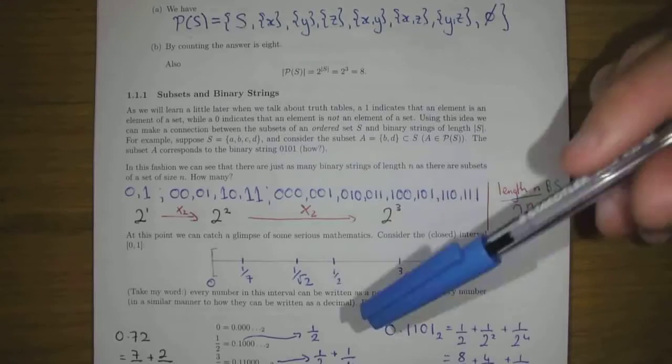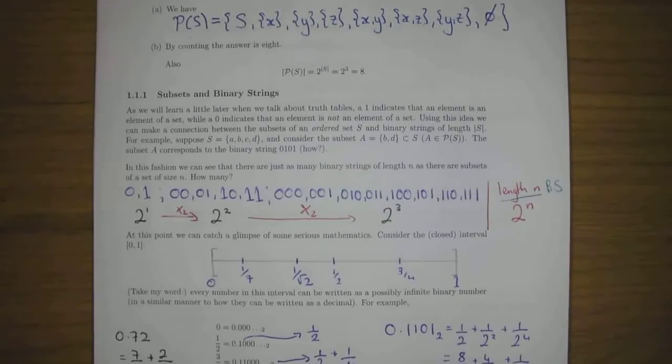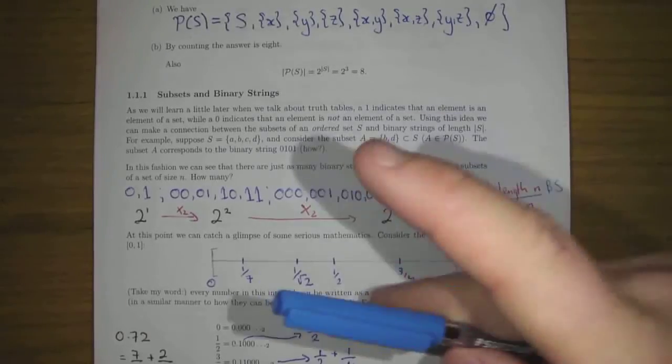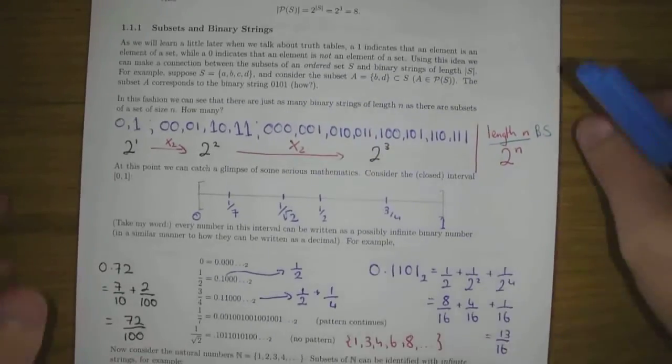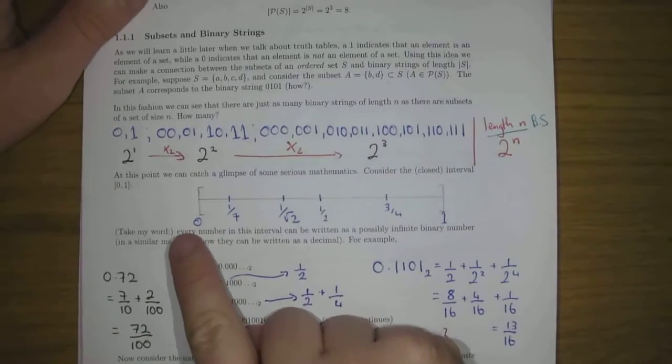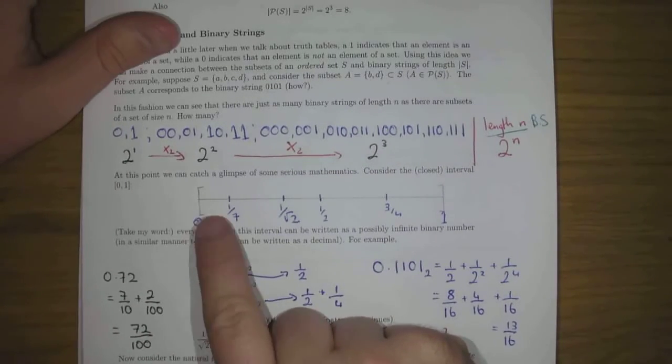Okay, here's just an interesting example. Now this is more serious mathematics, it's not examinable, this bit, but it's just something cool. Right. So what I want you to think about is the closed interval 0, 1.